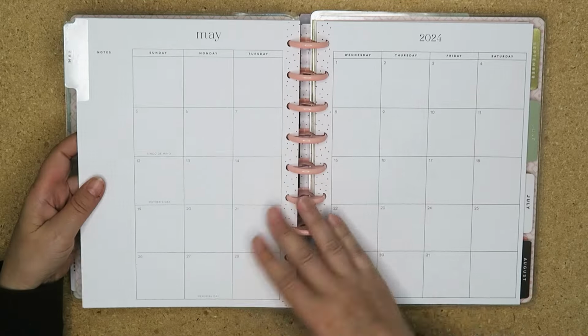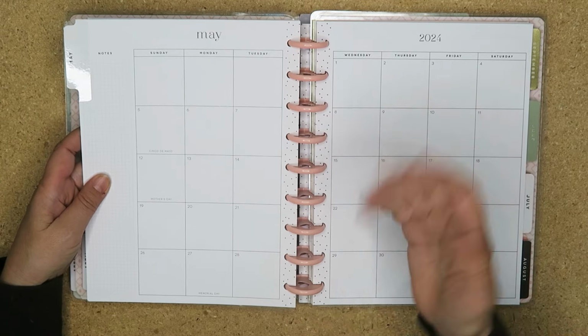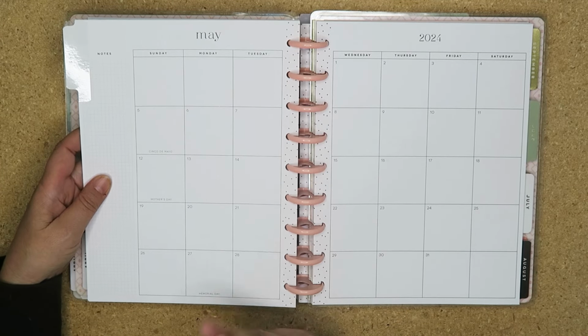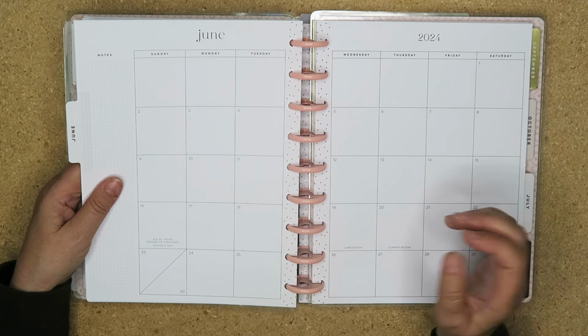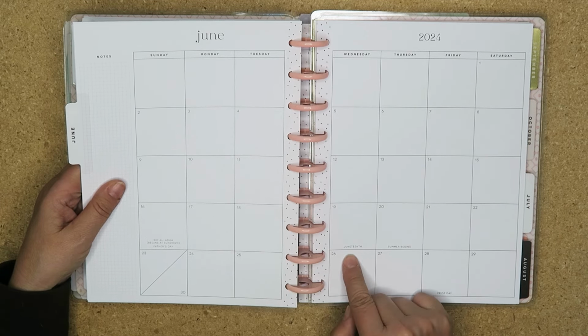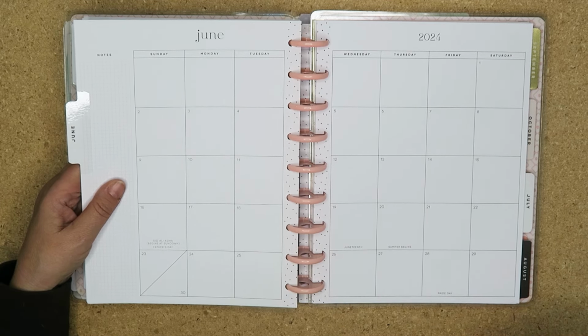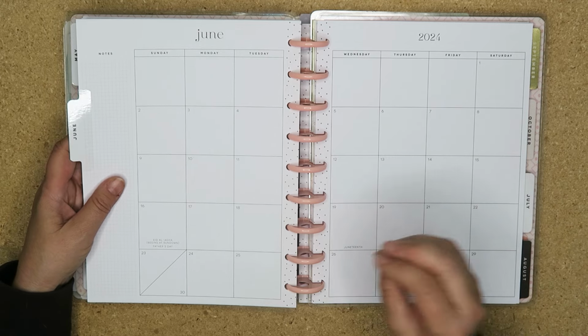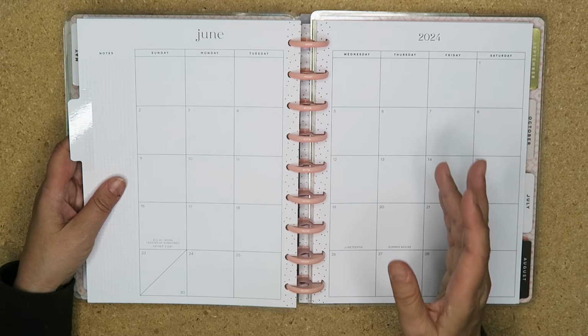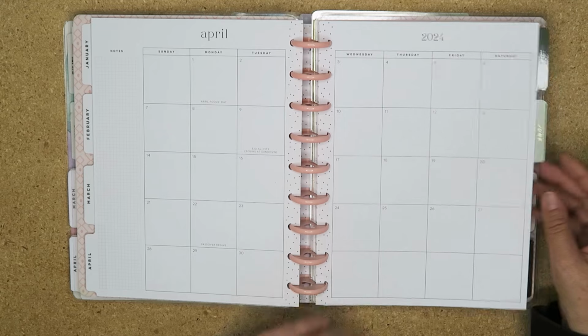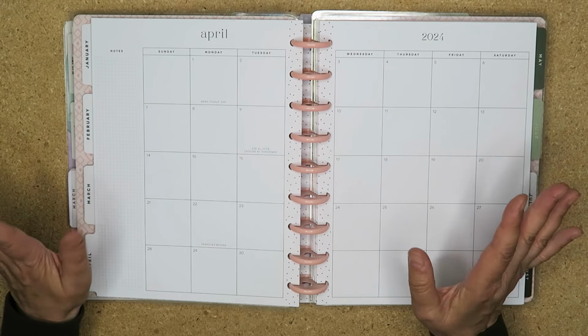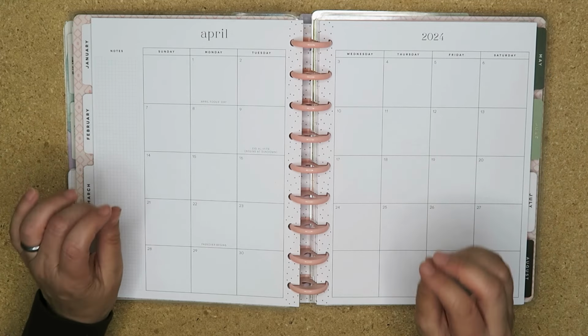And you've got different holidays. You've got Cinco de Mayo, Mother's Day, Memorial Day. Maybe you want to do red, white and blue. For June, you've got Eid, you've got Juneteenth. Summer begins, you've got Pride Day. So there are a lot of different holidays within each month, like standard holidays. So you could choose to decorate according to holidays or season.